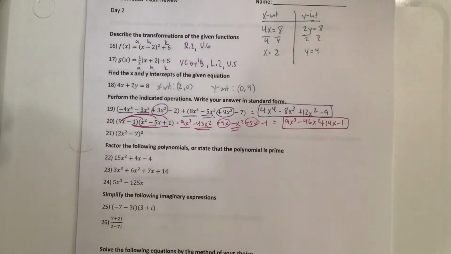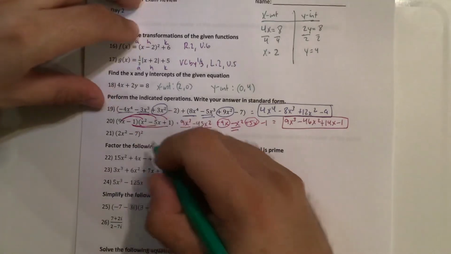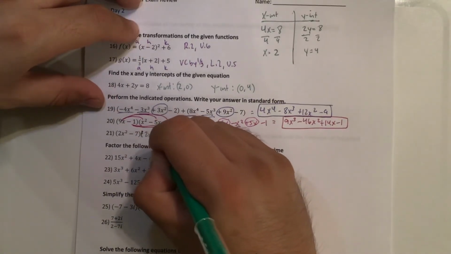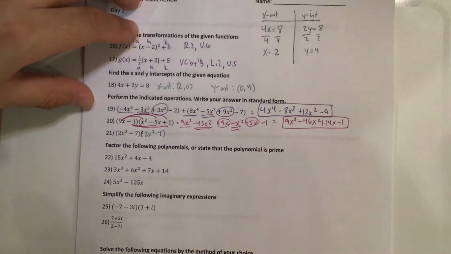And last, for the last one, it says 2x squared minus 7, squared. So to work this one out, we're going to write it twice. So it's going to be 2x squared minus 7 times 2x squared minus 7. And then we're just going to FOIL it out and see what we come up with.